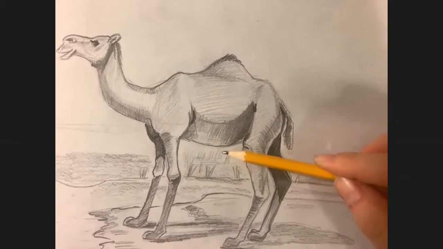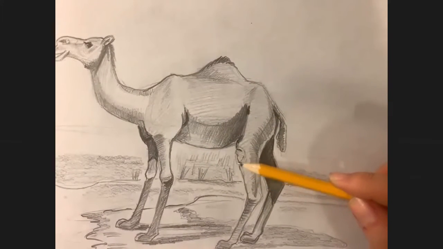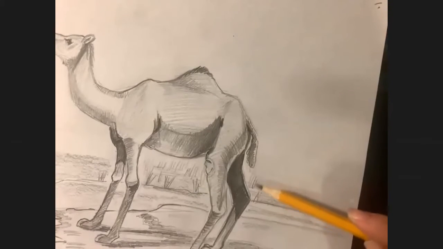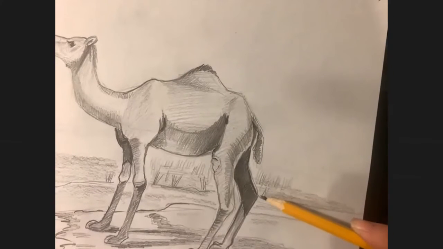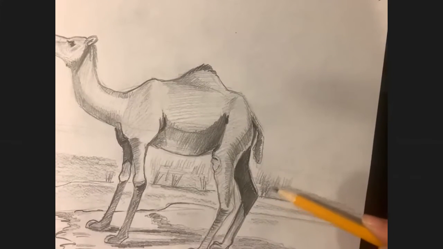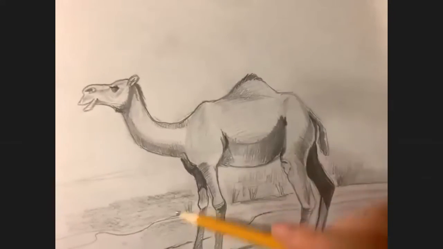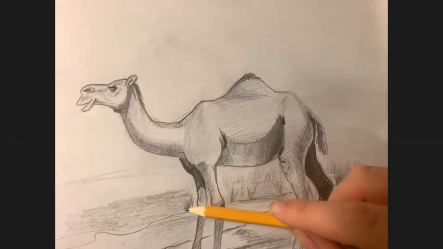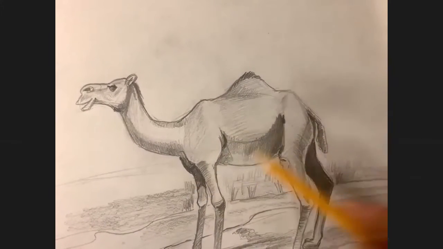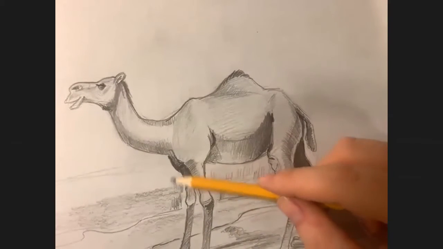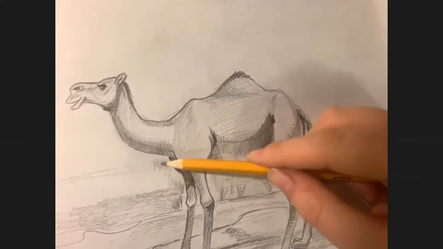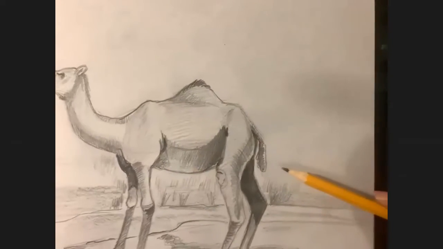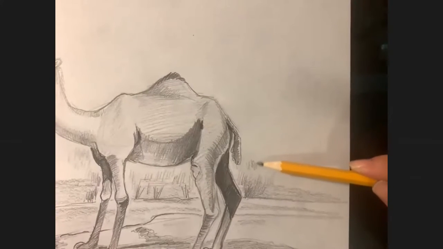and lighter. So if you remember from last time, darker values will tend to pop out to the front, and lighter values will tend to get pushed to the back because of perspective. I'm also leaving a little bit of a halo around the camel. I'm not going right up to the camel. Just giving it a little bit of space because I want it to remain the focal point of this drawing.